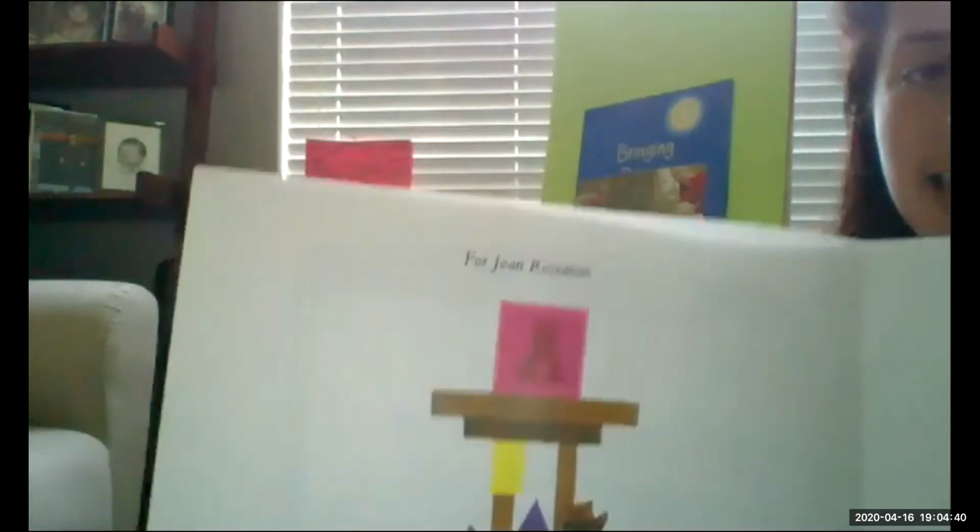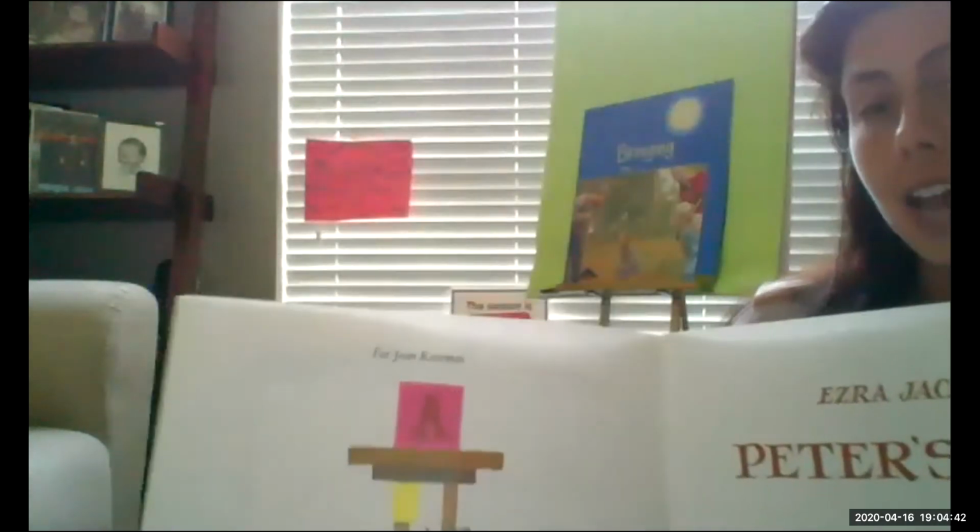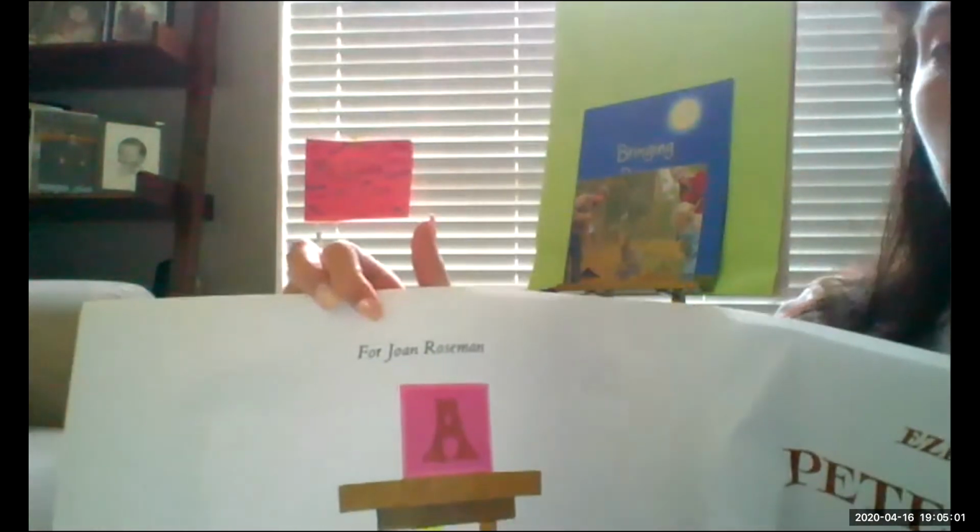Now you see over here is the dedication page. Sometimes authors, when they write stories, write it for someone else or in honor of somebody. So on the dedication page, it'll say who the book was written in honor of or for. This one says for Joan Roseman.